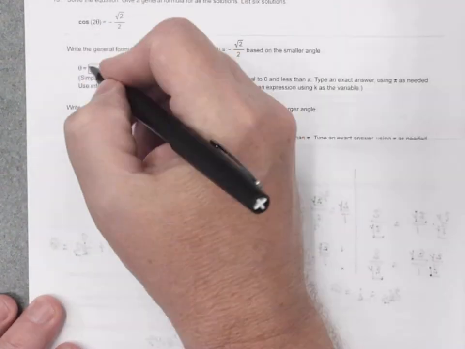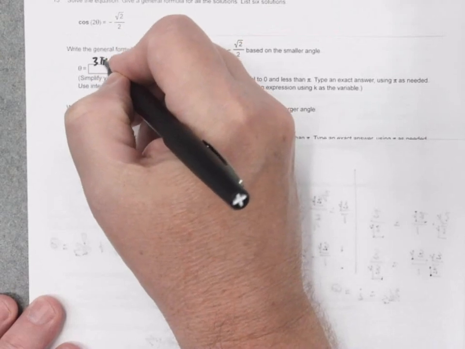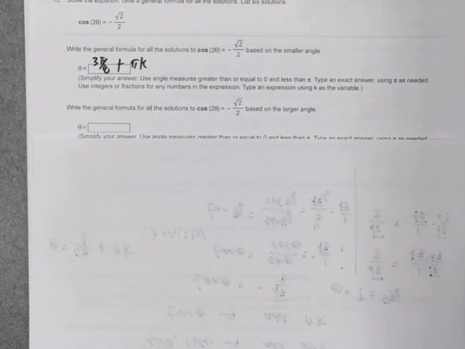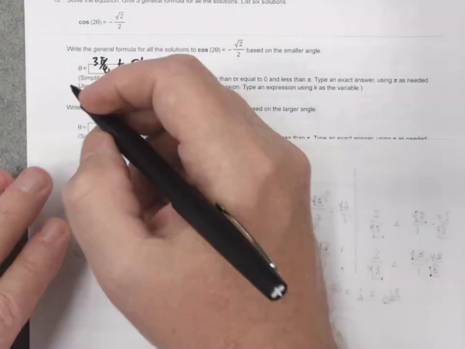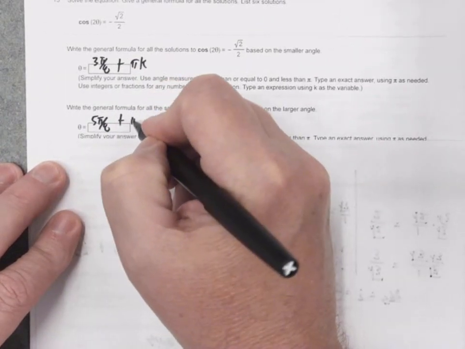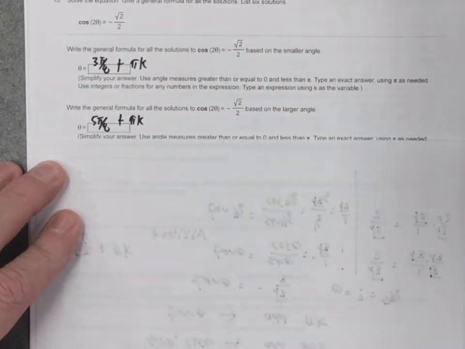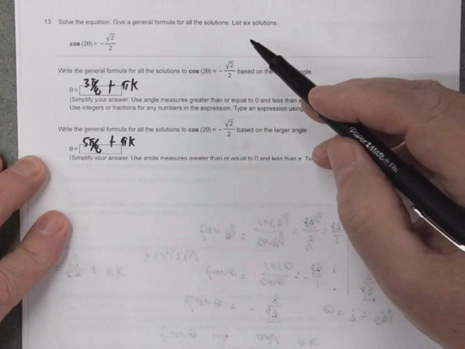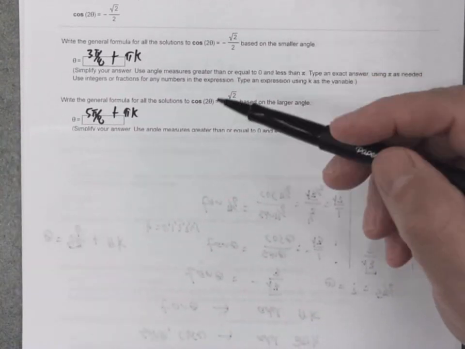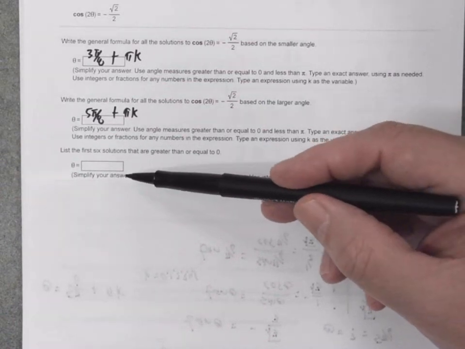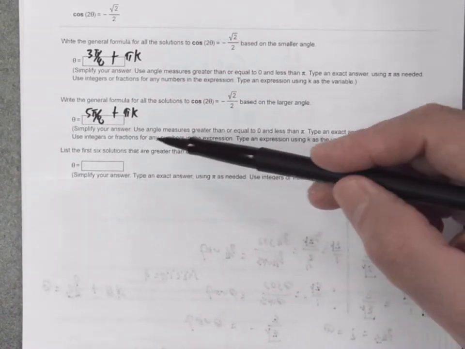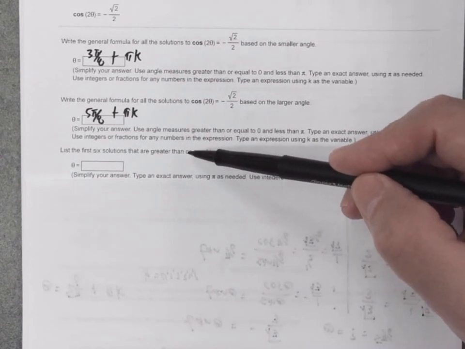So the smaller angle is 3 pi over 8 plus pi k. And then the larger angle is 5 pi over 8 plus pi k. But then, up here in the instructions it says list 6 solutions. So then down here, there's one more answer box, and they want you to list the first 6 solutions greater than or equal to 0.